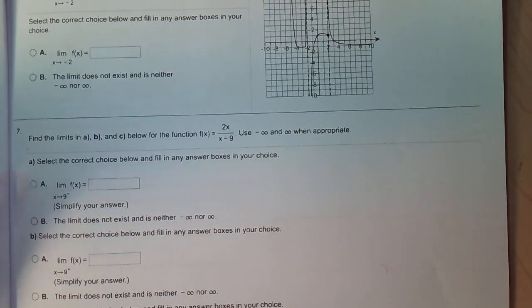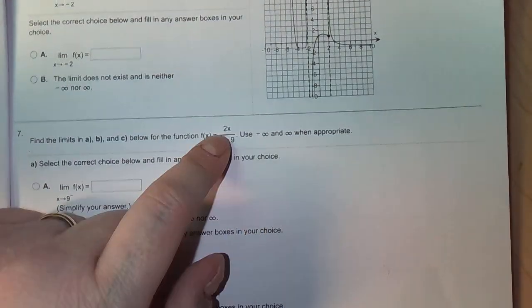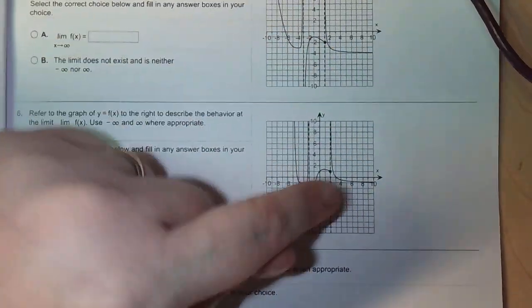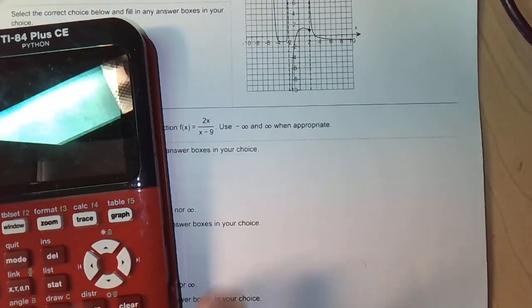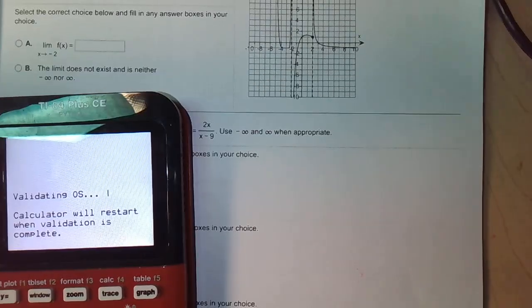Okay, so I want to try and come up with a picture that looks like one of these past pictures, because then I can find my y value easily. I just have to look for it with my eyeballs. Okay, so I'm going to put this in the calculator.